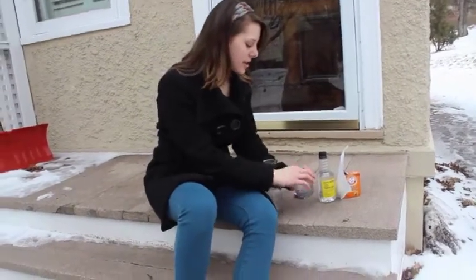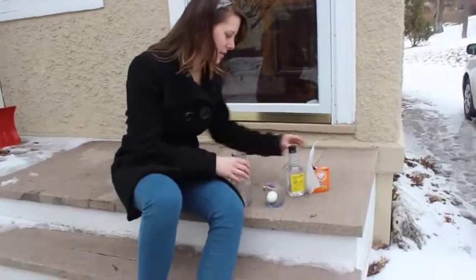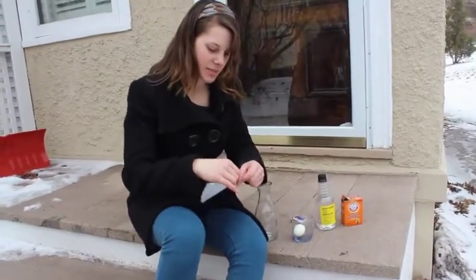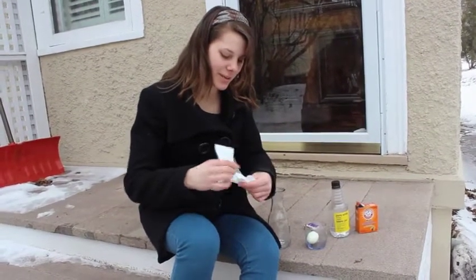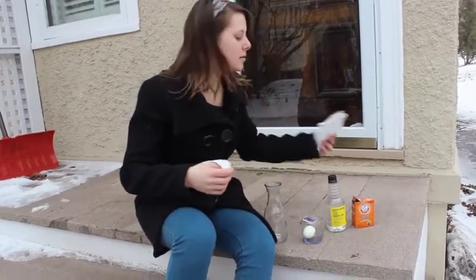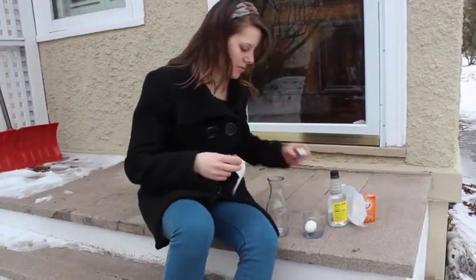So you want to get your egg ready so that you can grab it, and take a nice piece of paper, one that will fit in the bottle. And you get your matches.